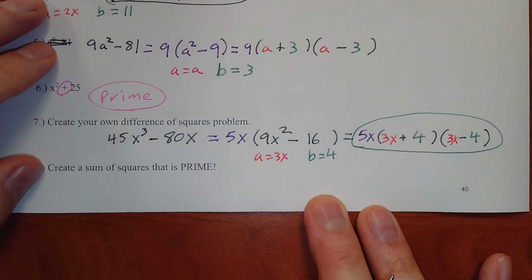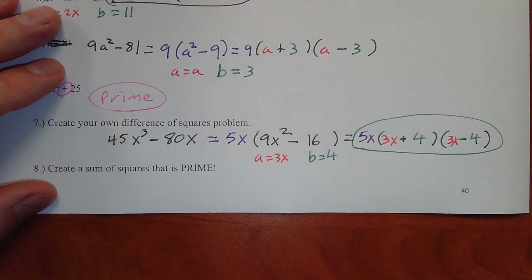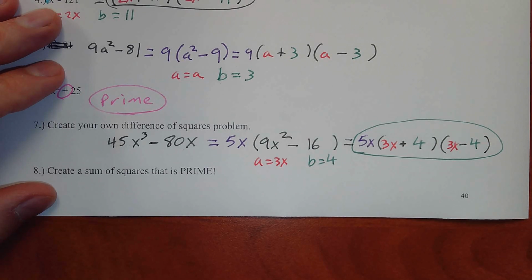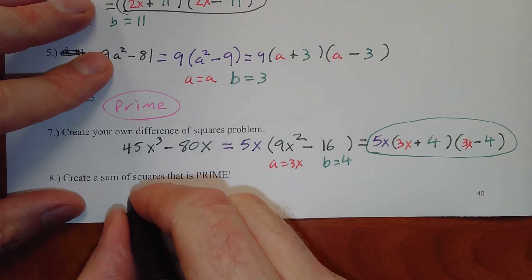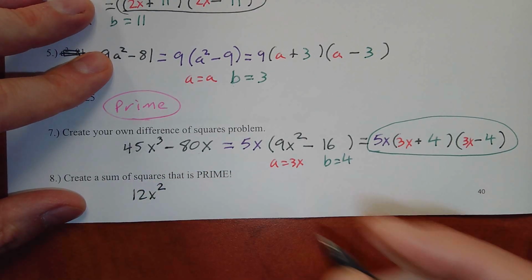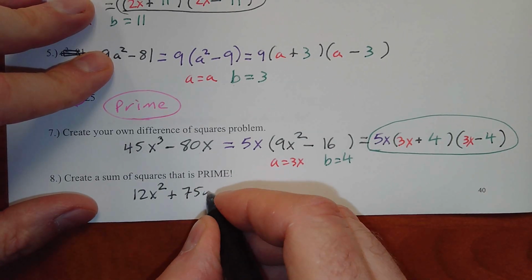All right, it says create a sum of squares that's prime. All right, well, let's do that. How about if we do 12x squared plus 75y squared.